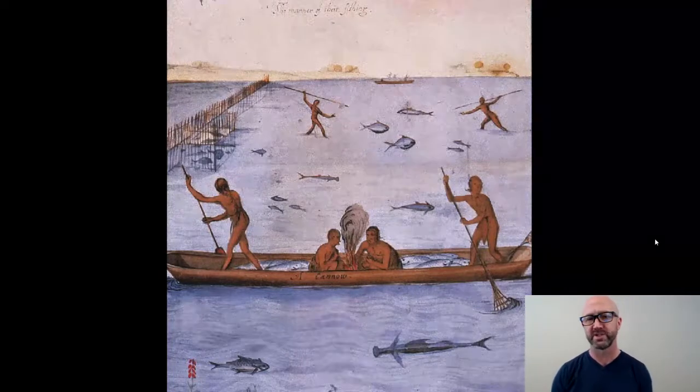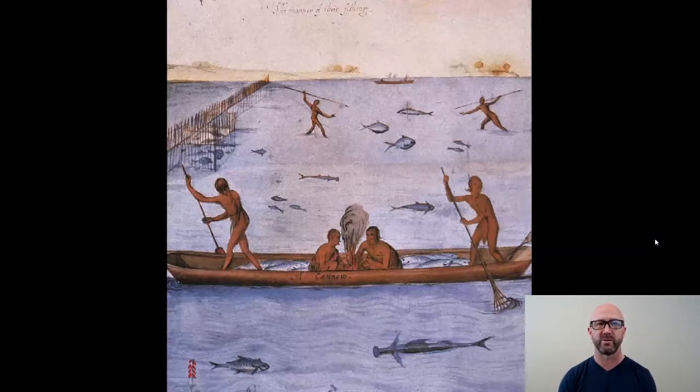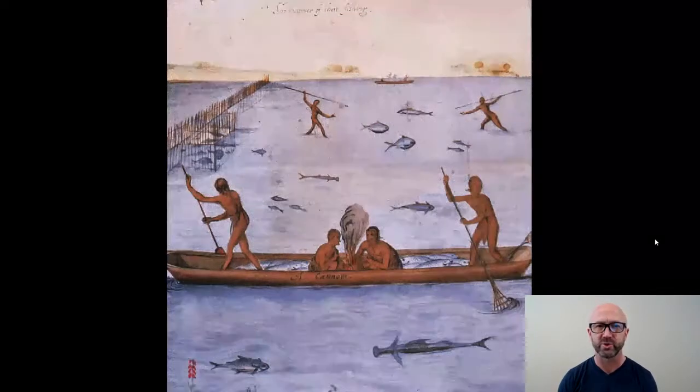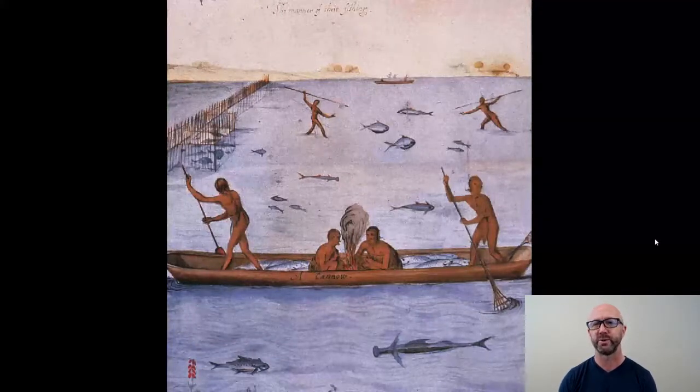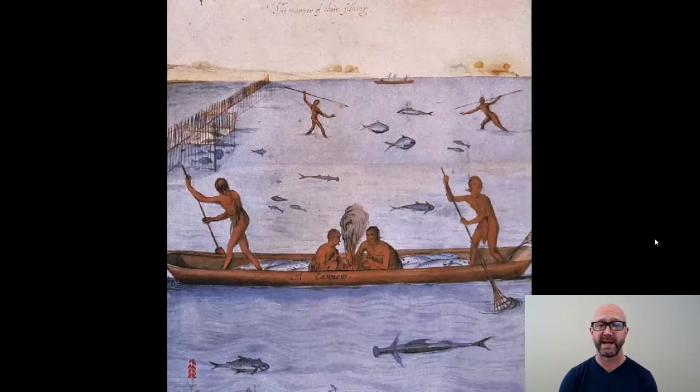Now this functions in a couple of different ways, of course. It doesn't just show you the fishing practices and the way that these people use basically traps to catch their fish and various different spears and so forth, and canoes. It's also meant to say to the English patrons, look at what you can come get.